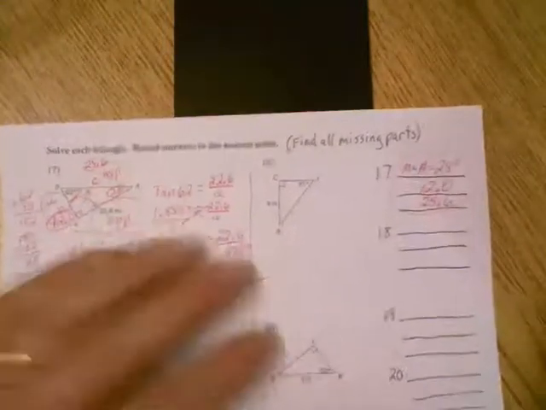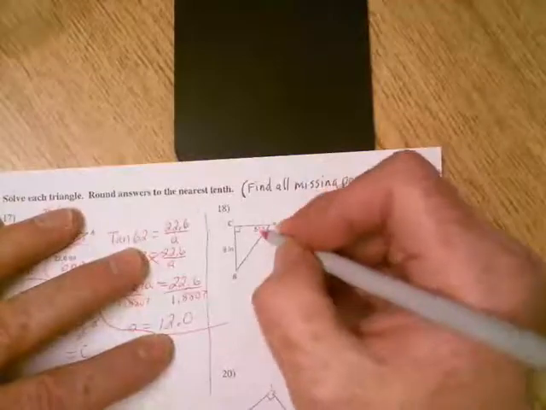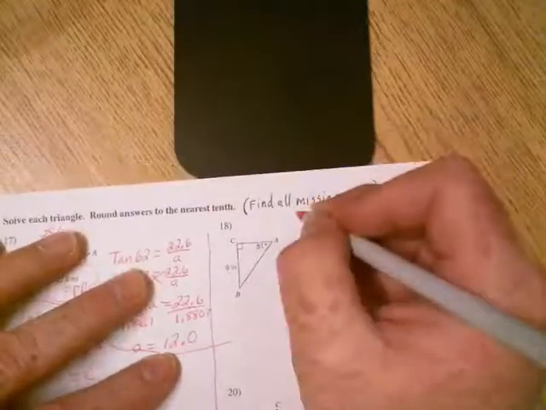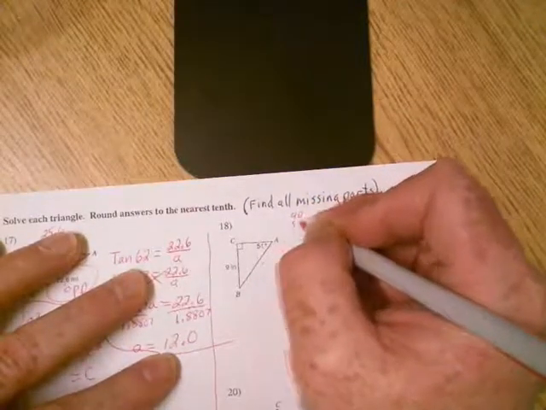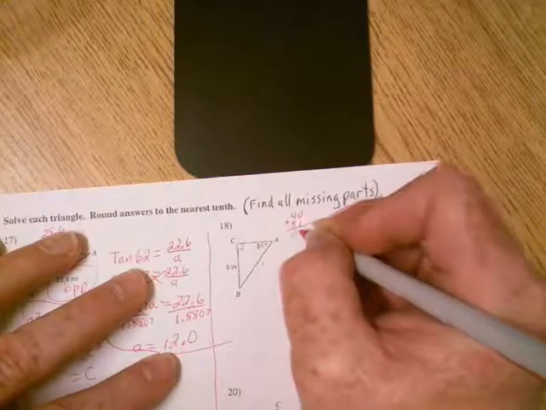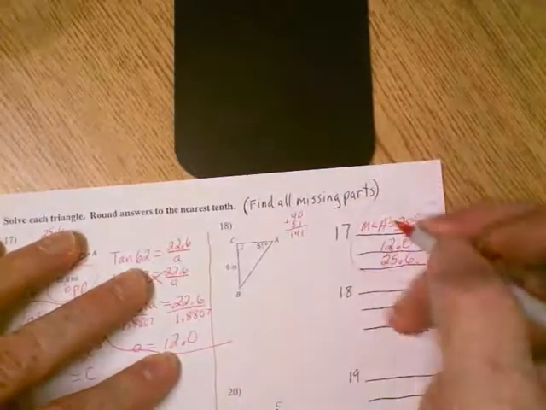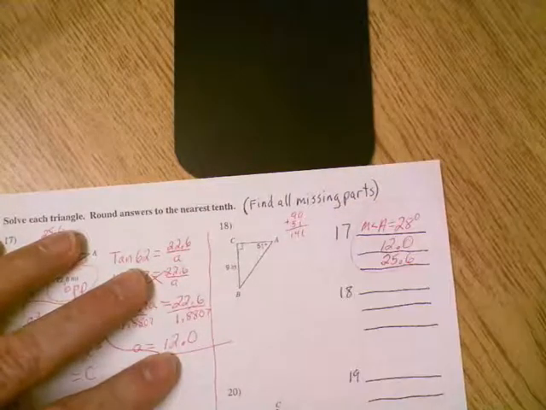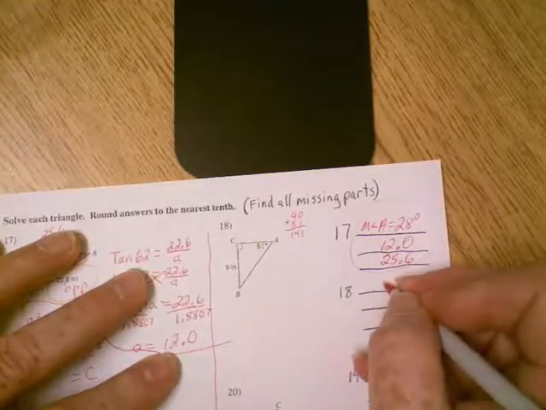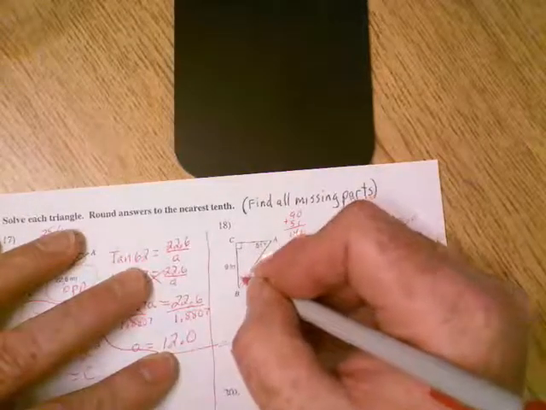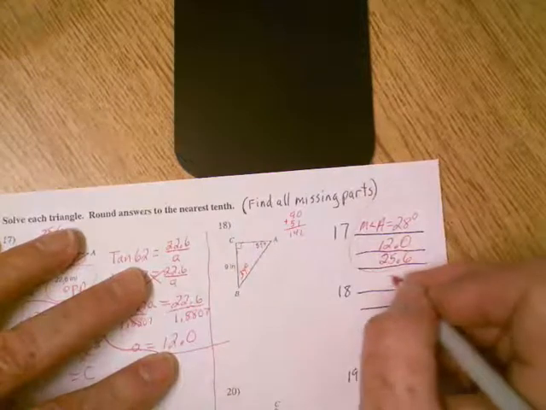I'm going to do problem 18 here. 51 degrees. If I just do 90 plus 51, I get 141. Subtract that from 180, and you get 39. So the measure of angle B down here is 39 degrees. That's one of our answers.